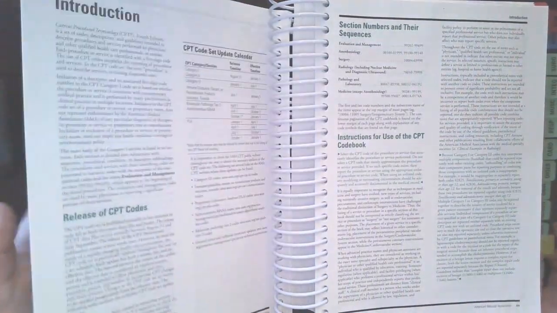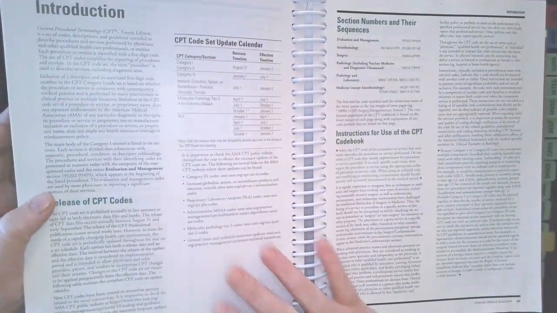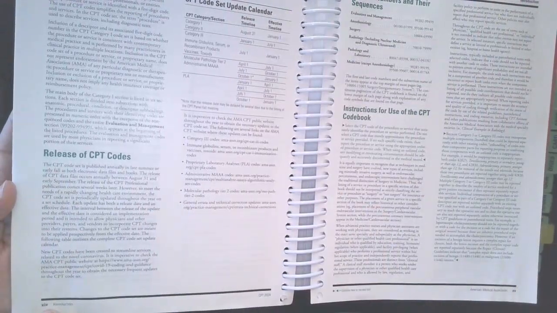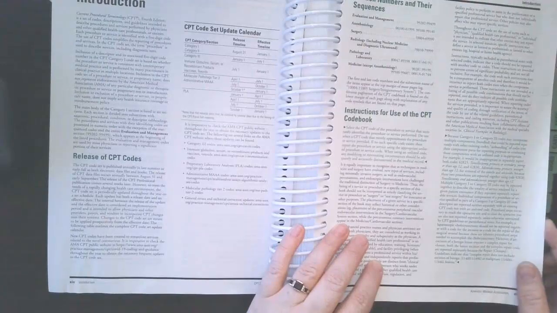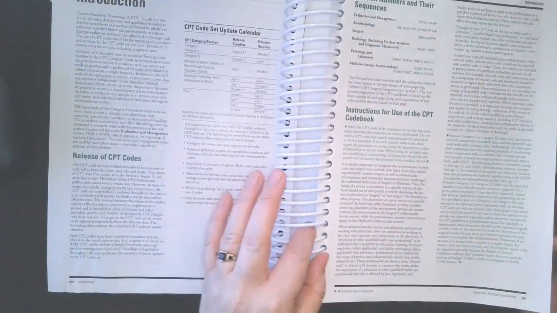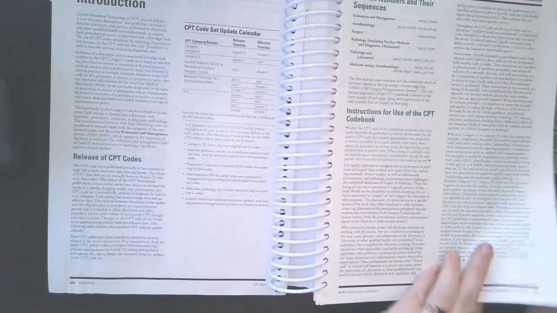If you are first starting out with this book, and you don't know anything about it, I would definitely suggest you start off in the introduction. The page is XIV, so it's page 14. Skim through this. I wouldn't say you have to read through it with a fine-tooth comb, but definitely skim through it. It's got instructions for use of the CPT code book.